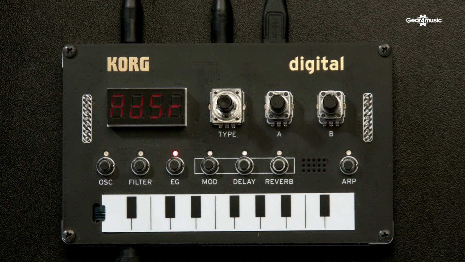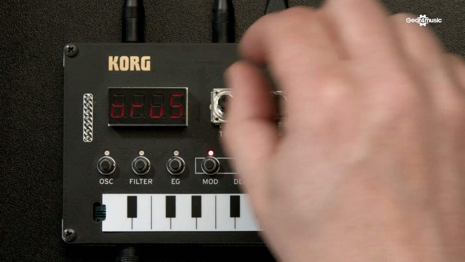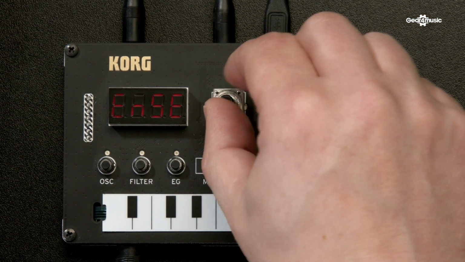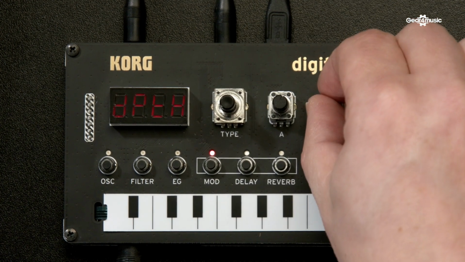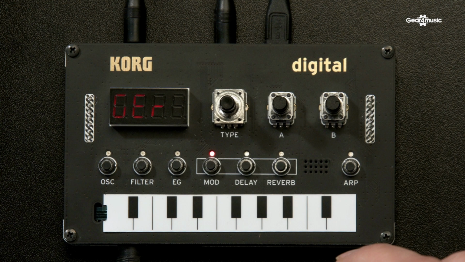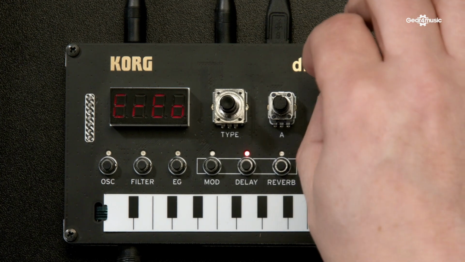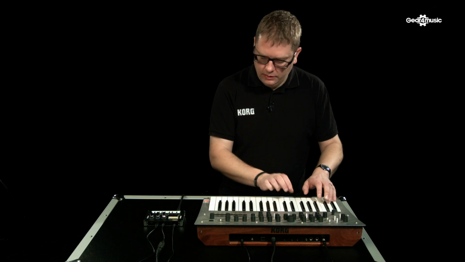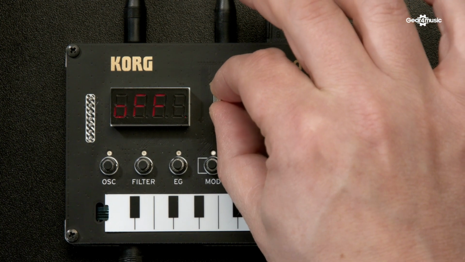Then we're into the effects. So as I said, these are the same effects you'd find on our flagship Pro Logue synth. So we have modulation effects, let's turn that on. Chorus. Ensemble effects, which is a type of chorus, phaser, and flanger. Plus we've got delay effects. Different types of delays as well, mono, ping pong, tape delays, and so on.